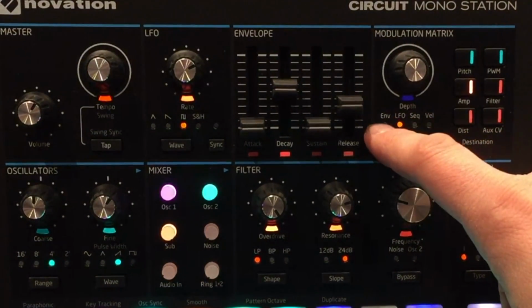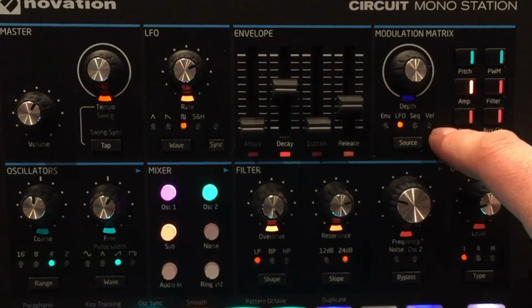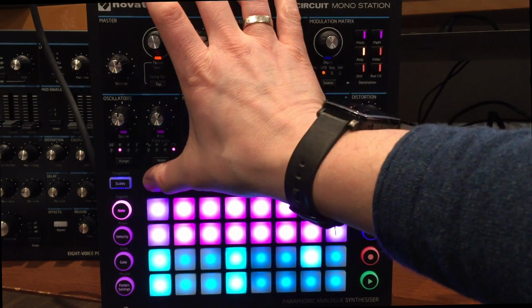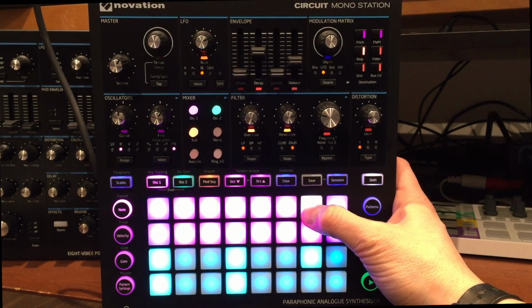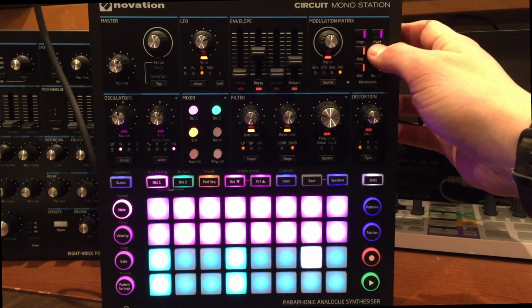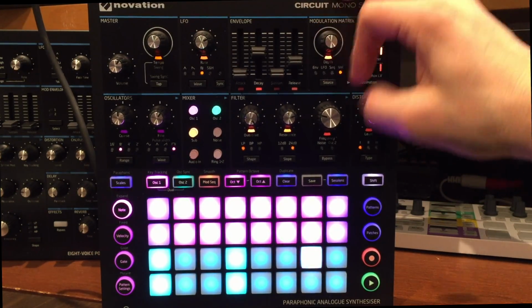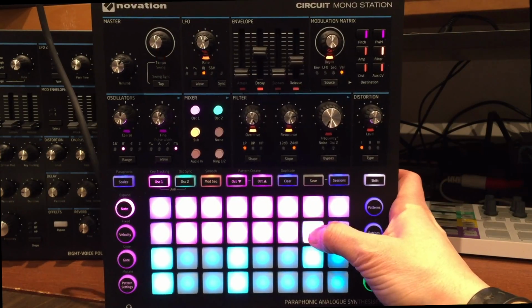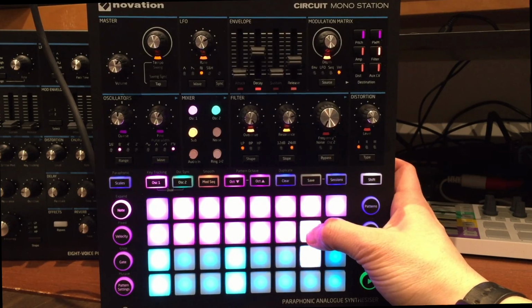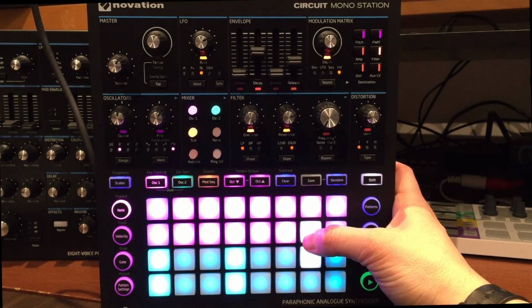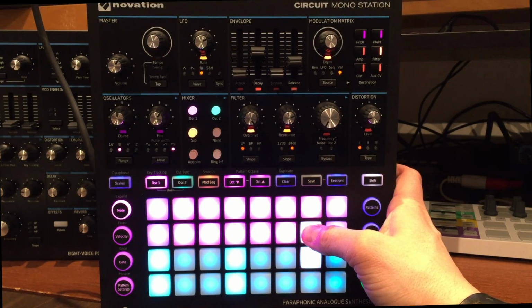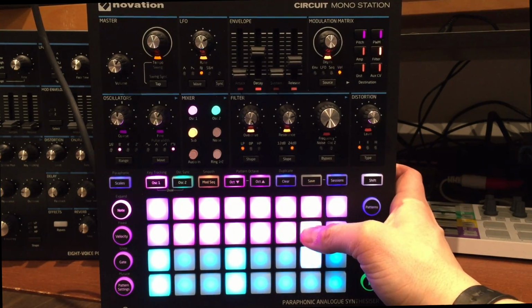So you can send envelope, LFO, sequence, or velocity. So velocity, the notes are velocity sensitive. Let's go back here. So you can go velocity here. I'm going to say the velocity goes into, I don't know, filter. So I'm going to close the filter. And the sequencer records velocity also.